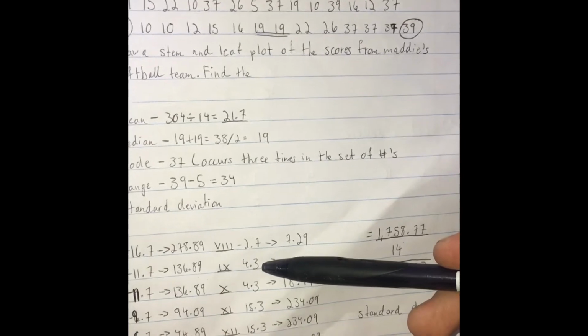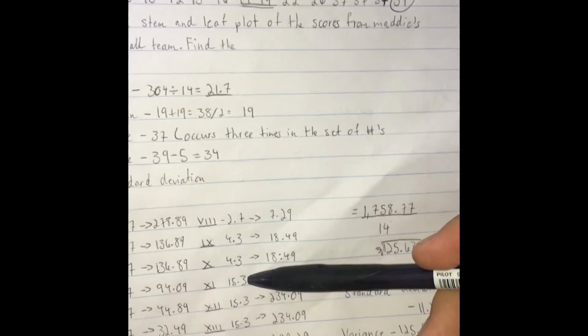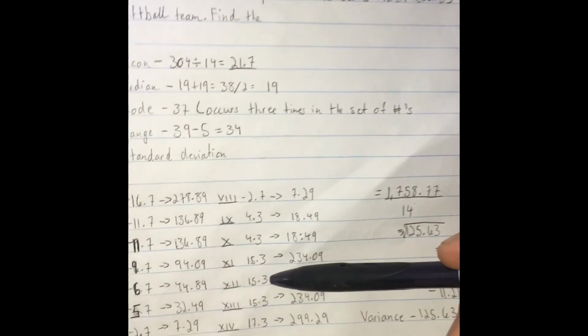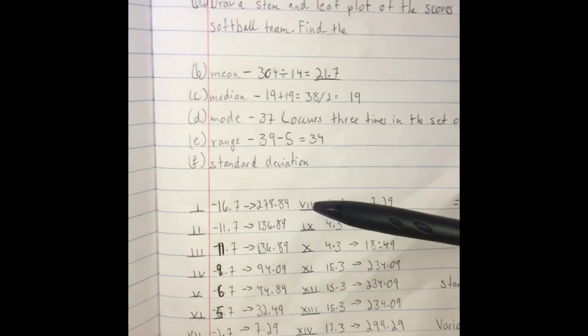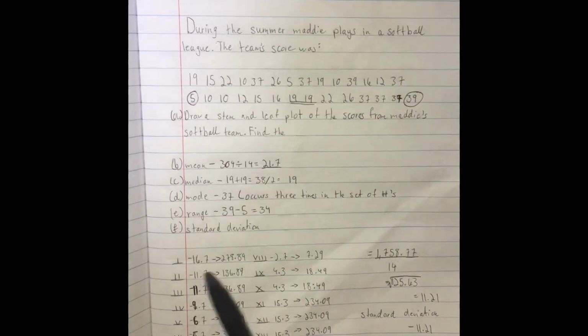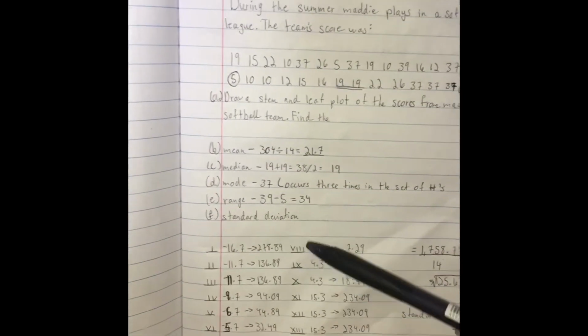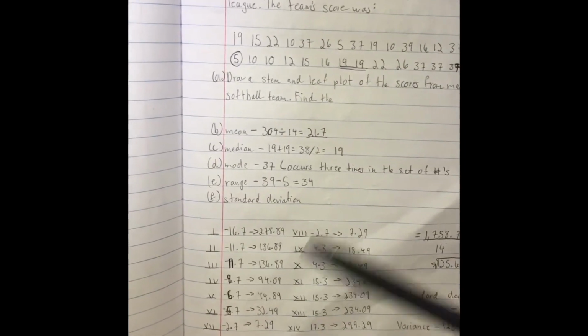Then I have 4.3, 4.3, 15.3, 15.3, 15.3, and 17.3. Those are the numbers when you subtract the mean from each. So now you must square the answers that you get. By squaring these numbers, I have the answers right here on the right side of the squared numbers.